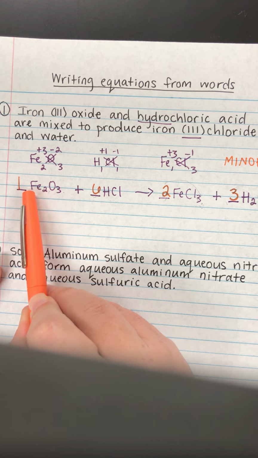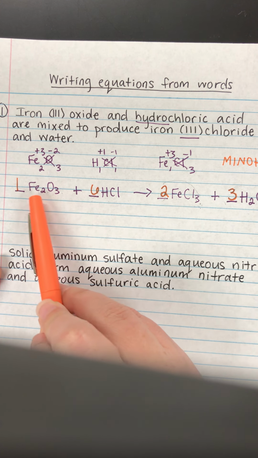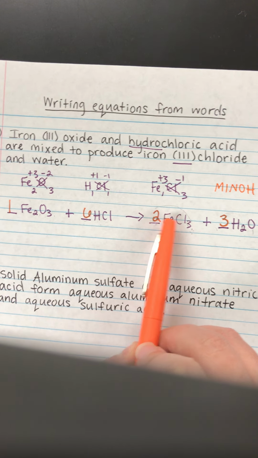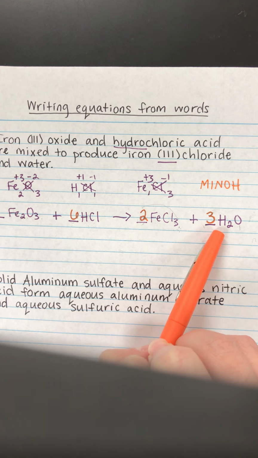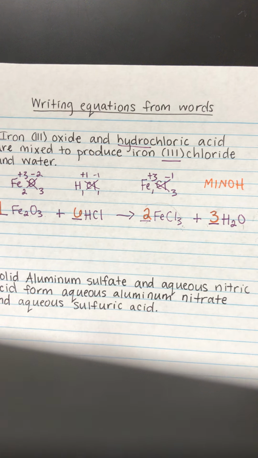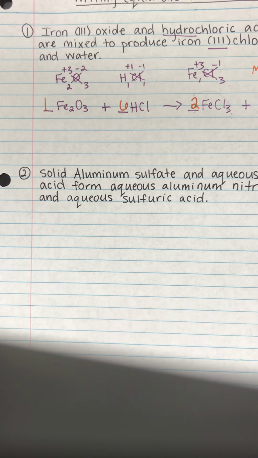So this is 2 Fe, 2 Fe. 3 times 1 is 3 oxygens, 3 oxygens, 6 hydrogens. 3 times 2 is 6 hydrogens, 6 chlorines. 2 times 3 is 6 chlorines on the right. Okay, let's look at another one.